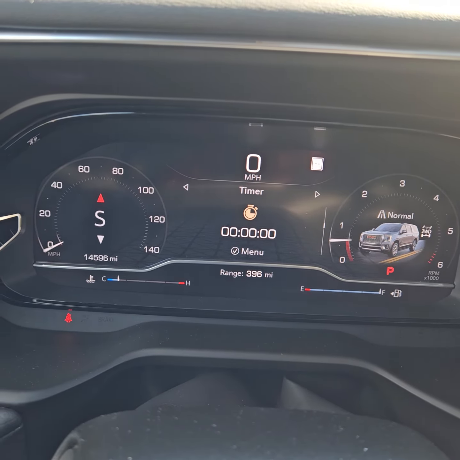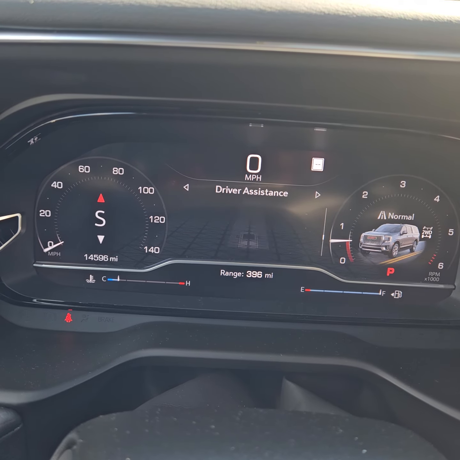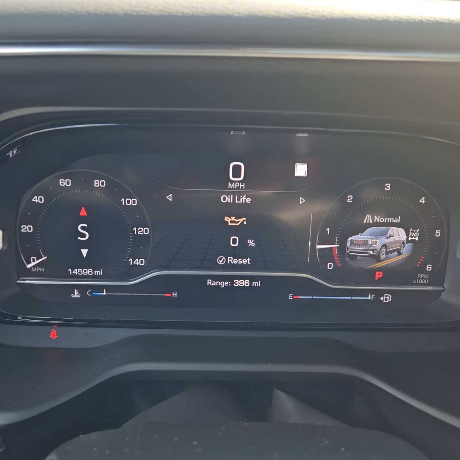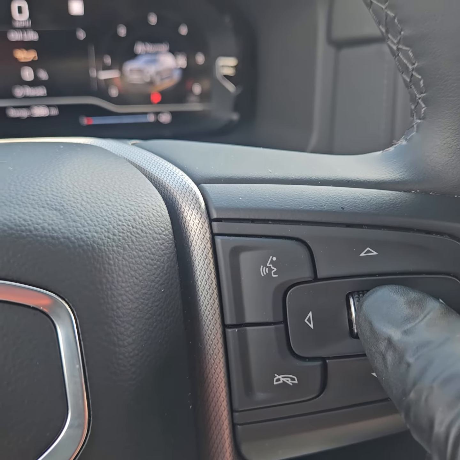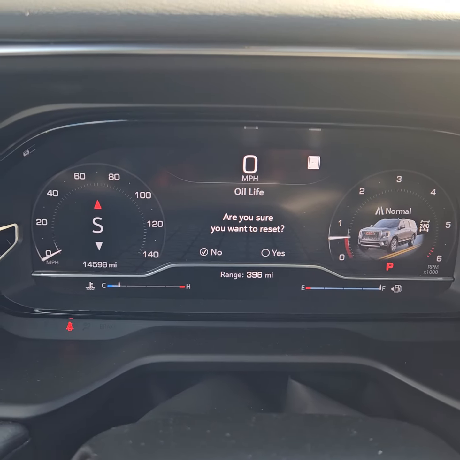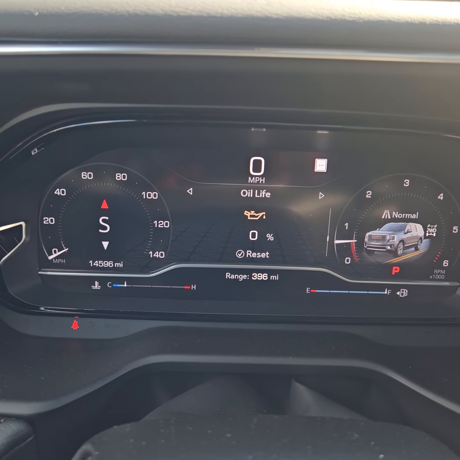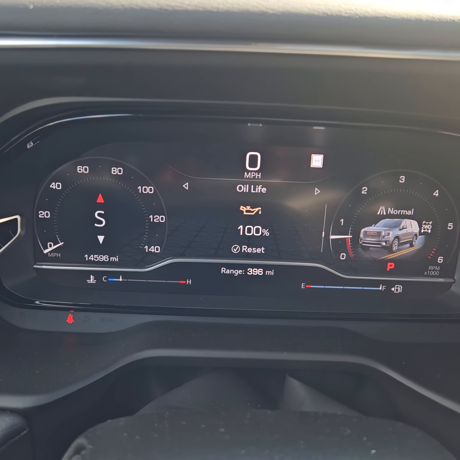Scroll down until you reach oil life. Once you reach oil life, click the ball button in the middle to reset. Now scroll across to yes, then press the middle button, and that will reset your oil life to 100%.